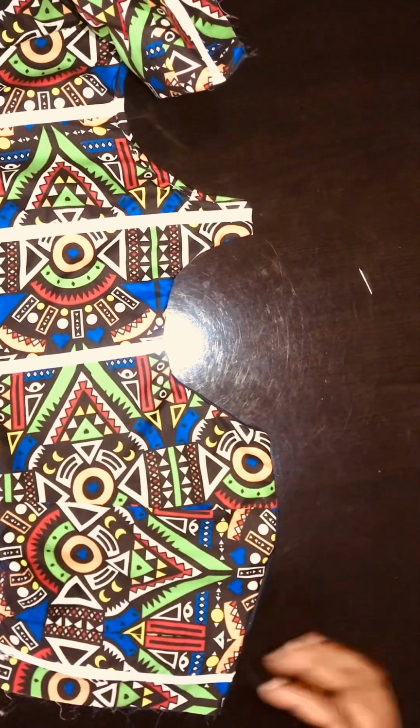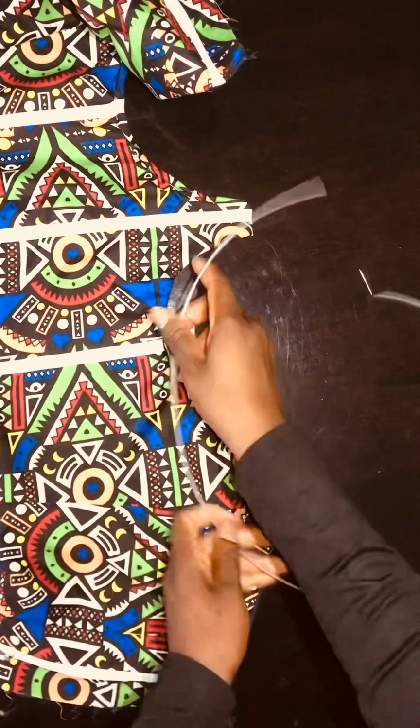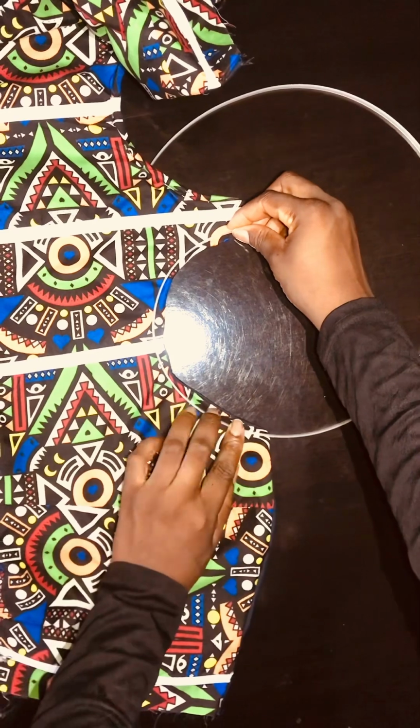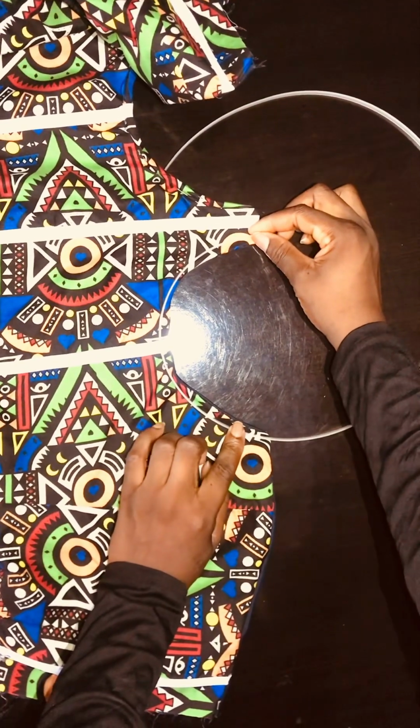Guys, when you are done, I'll bring in my boning. I need you to pay attention here. Look at what I'm doing. I'll use my boning to measure this cup part here. I will measure it out.